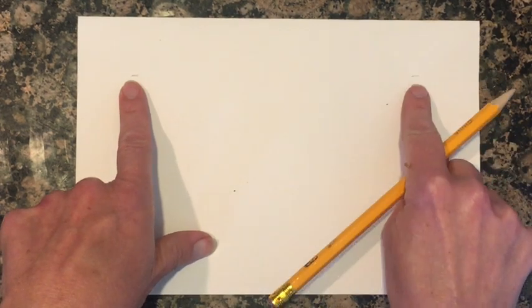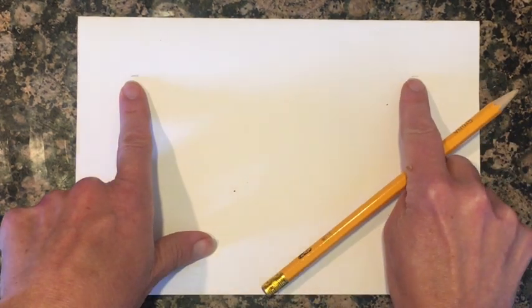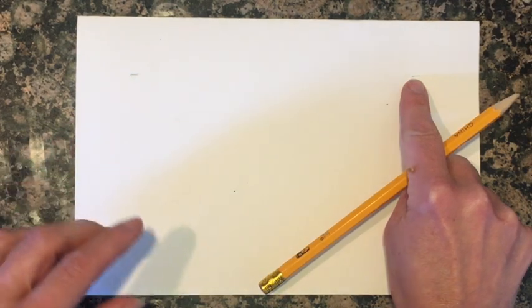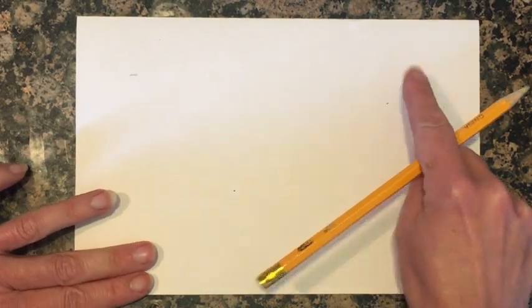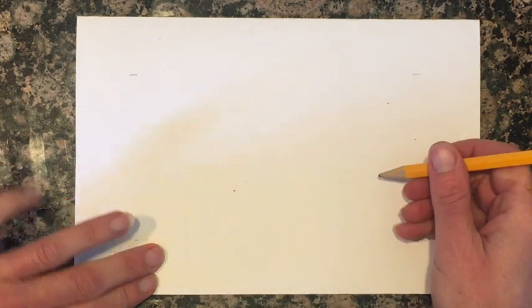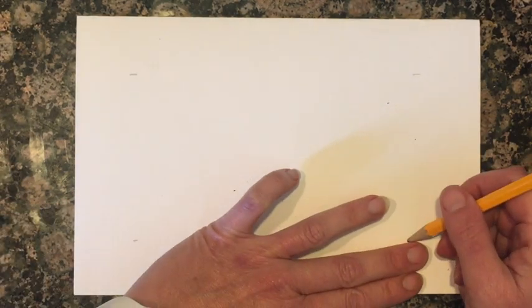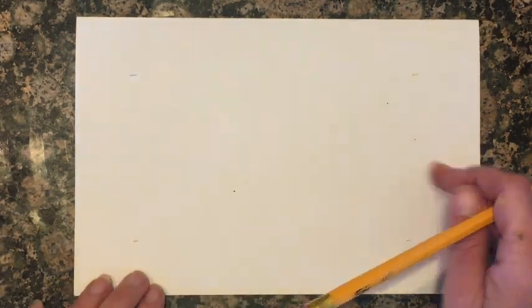So on my right and my left, I'm going to mark those two little lines coming down, two fingers. Okay, and then we're going to erase these. These are just our guides. You do it how you want to.